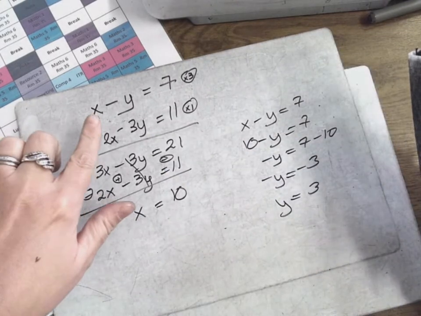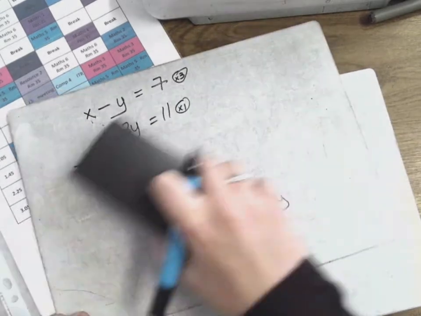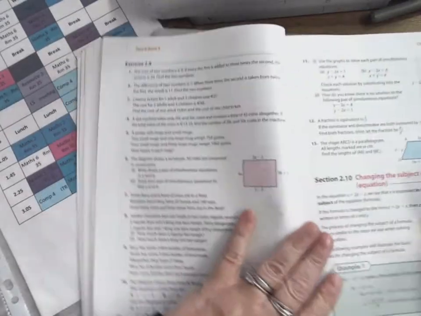Are you okay with getting the equations? I think so. I don't know where. Right, okay, look, I'll start from the very beginning. Right, so back to the question.